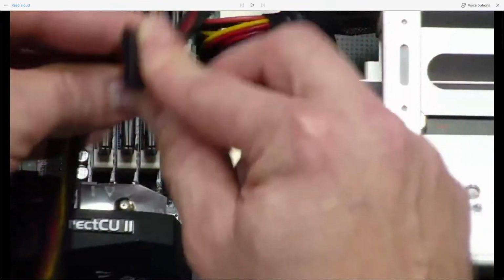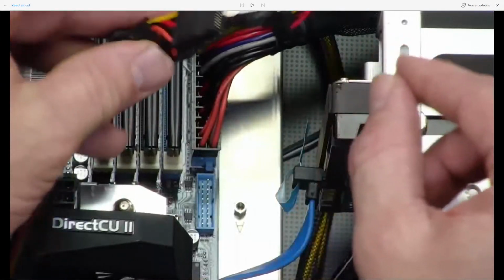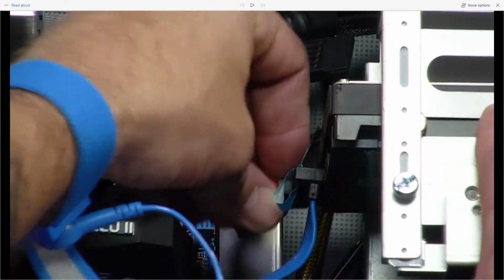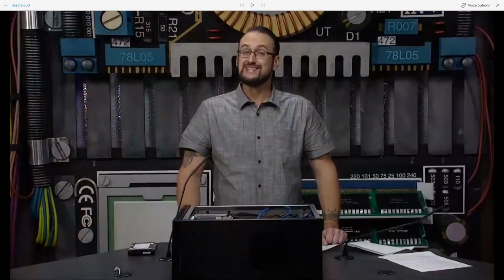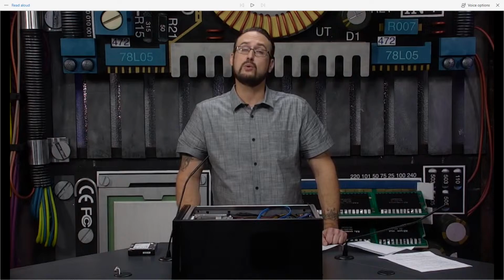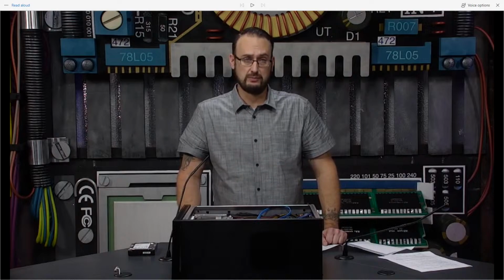For our serial ATA, we're going to find our 15-pin power connector, and we will get that connected. At this point, we're going to restart the system, and we might need to boot into the system firmware in order to turn the port on the motherboard.